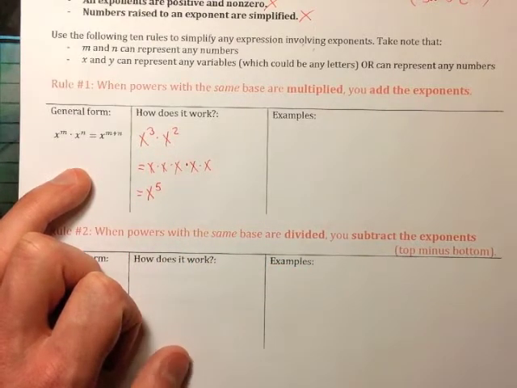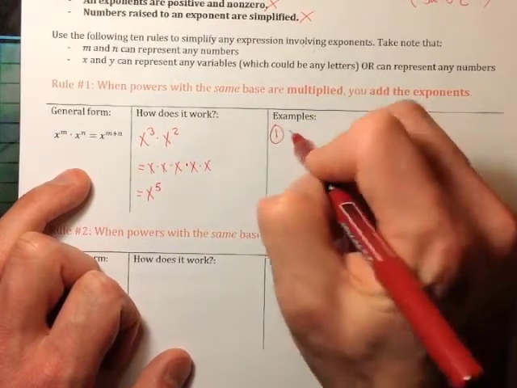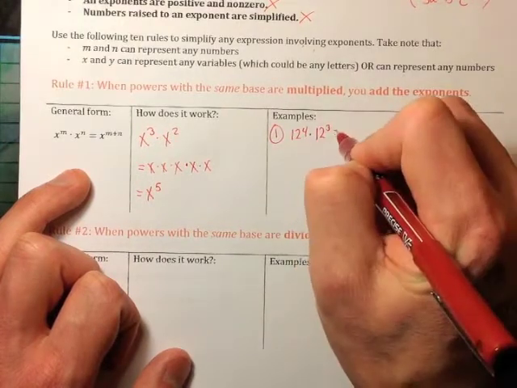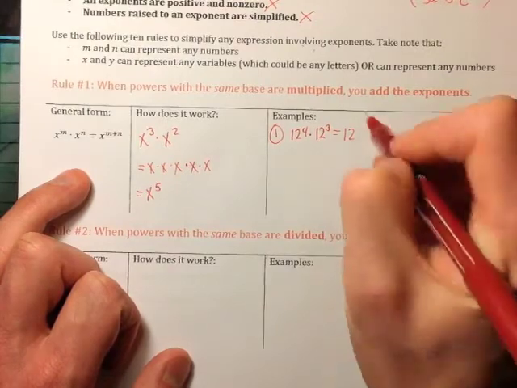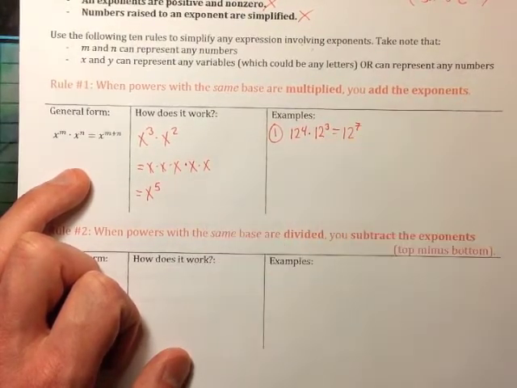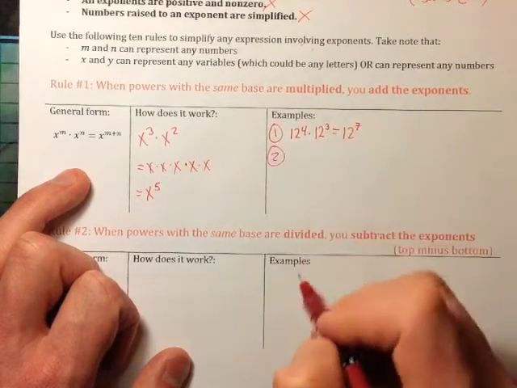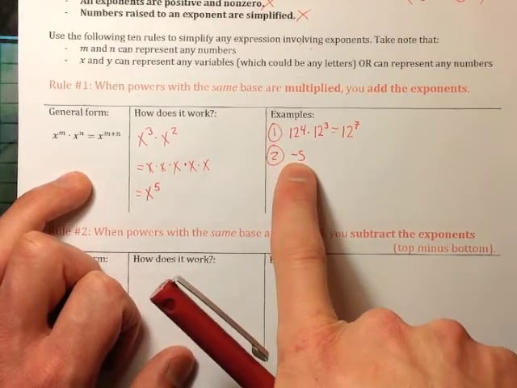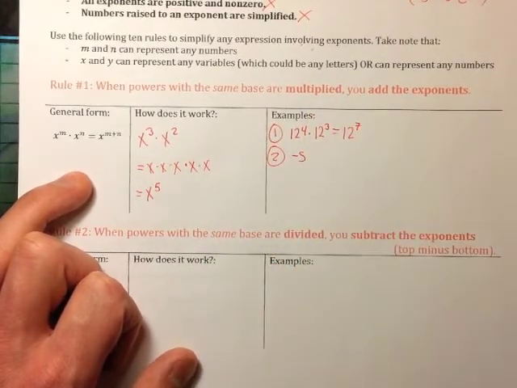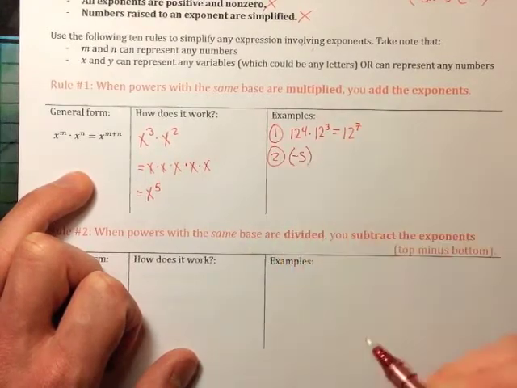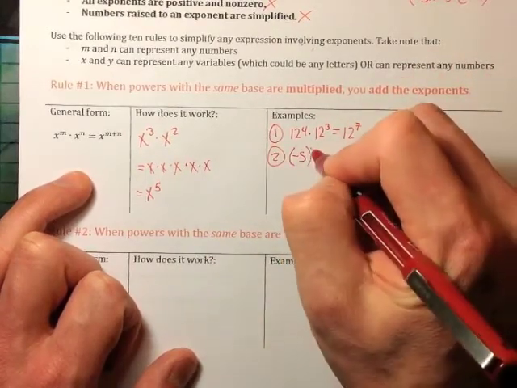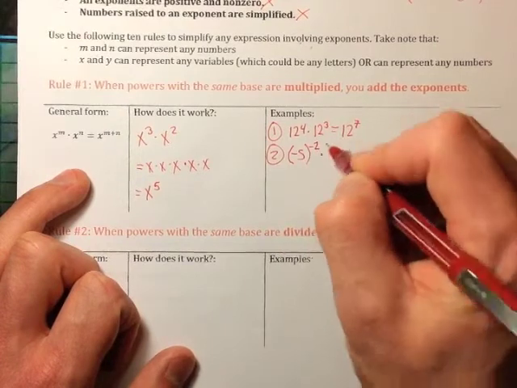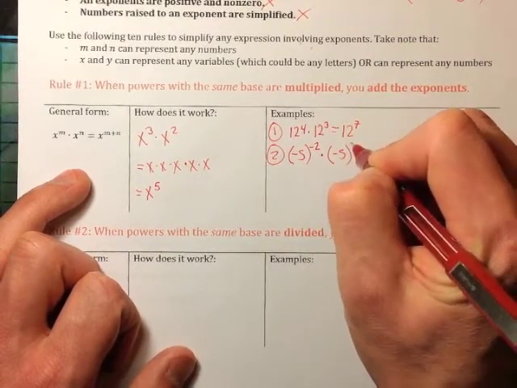Now, let's look at some other examples of that. 12 to the 4th power times 12 to the 3rd power equals 12 to the 7th power. 4 plus 3 gives 7. How about this example? Negative 5. Now remember, if I want to raise a negative number to a power, to an exponent, this means we need to wrap it in parentheses. Negative 5 to the, let's say, negative 2nd power. Let's multiply that by negative 5 to the 7th power.